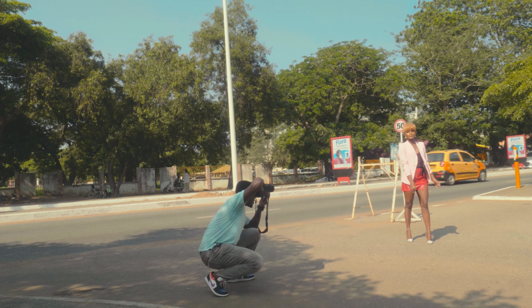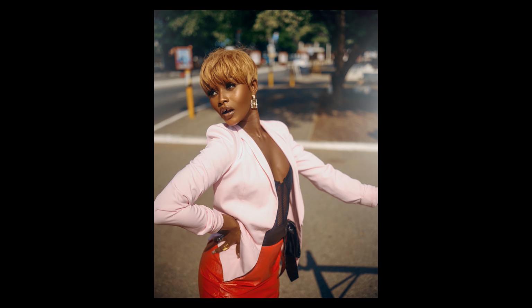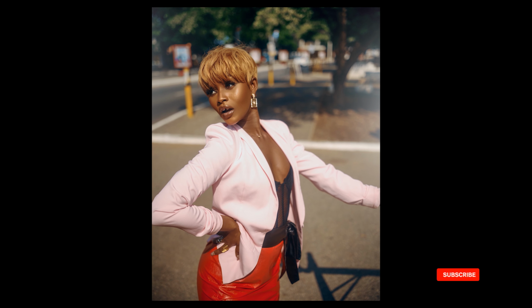So if I'm shooting one person, or let's say a simple portrait outdoors, I'm definitely going to shoot at a very shallow depth of field. So for instance, on this lens, which can go all the way to f1.4, I'm definitely going to shoot at f1.4 all the way to, let's say, f2.8. That's where I'm going to stay so I can isolate my subject so much more with a very shallow depth of field.